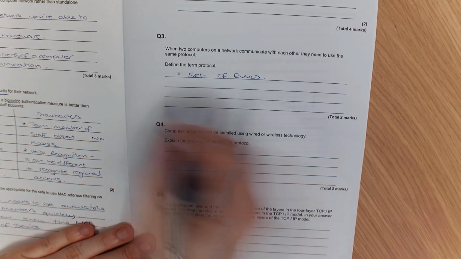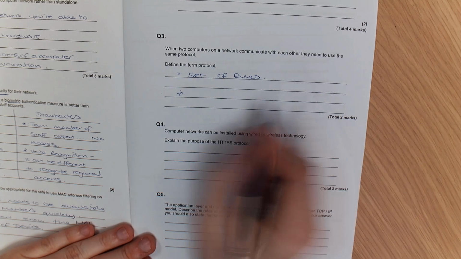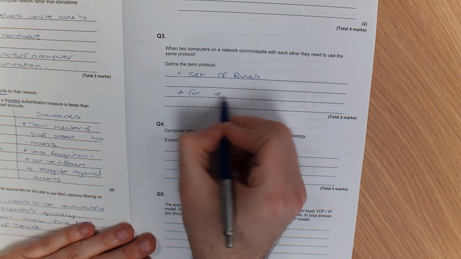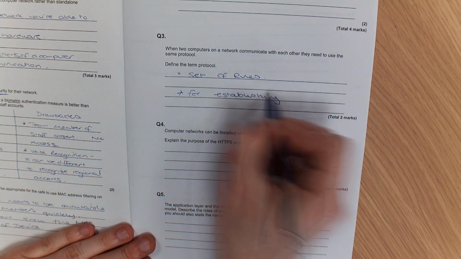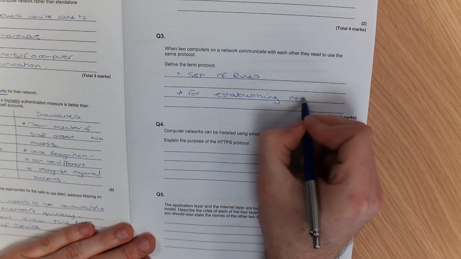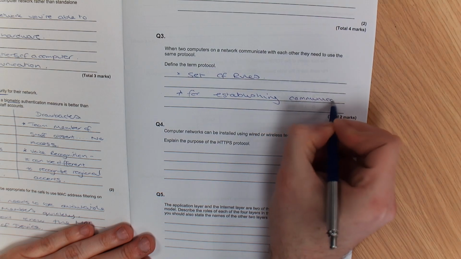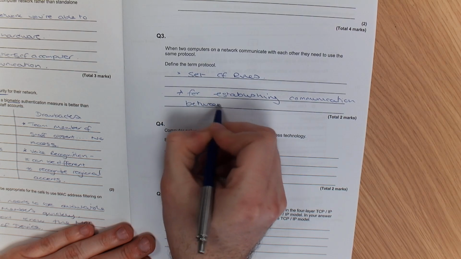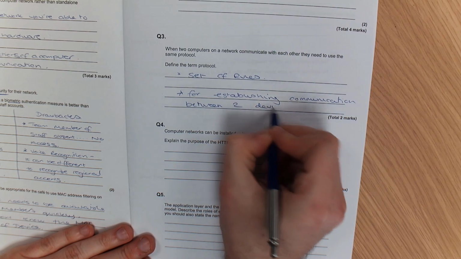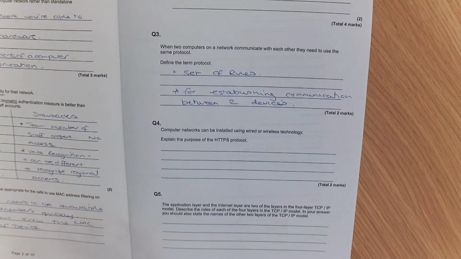That's your 1 mark, for establishing communication between two devices. Apologies for my chicken scratch writing there.